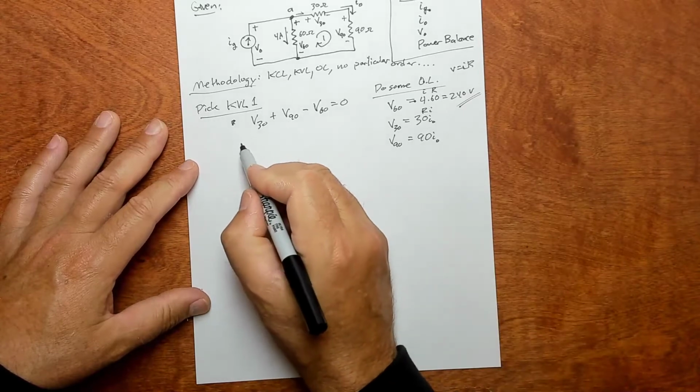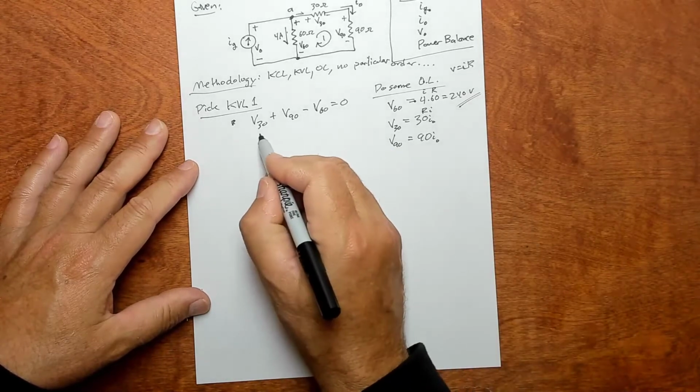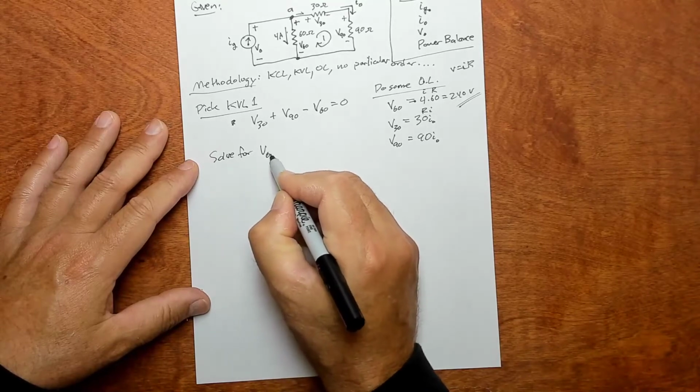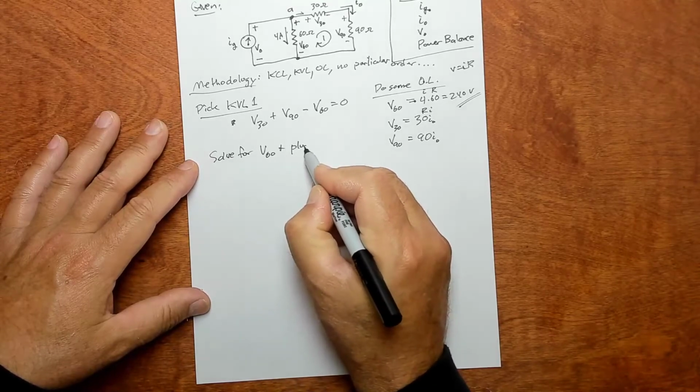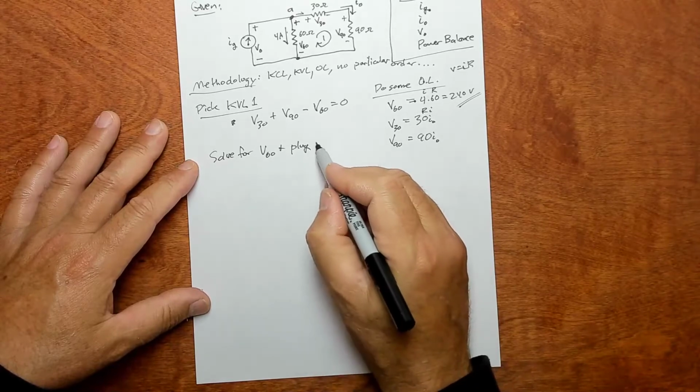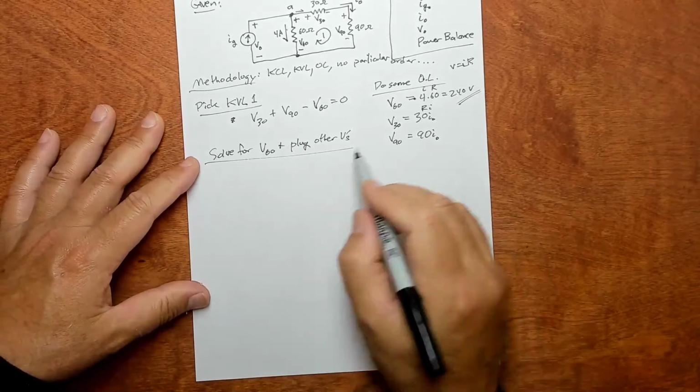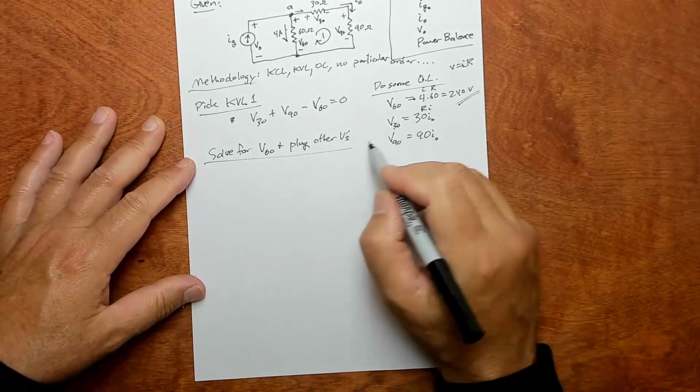So look, if you solve for V60 and plug the other V's in there. So this is narration. I'd like you to put that into your homework. Tell me what you're doing.